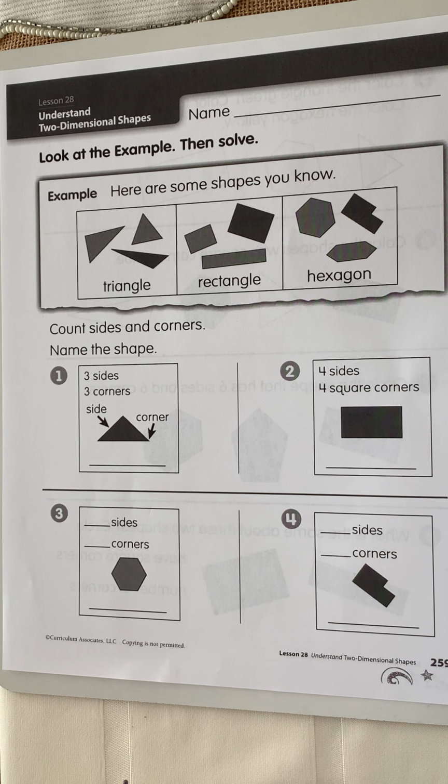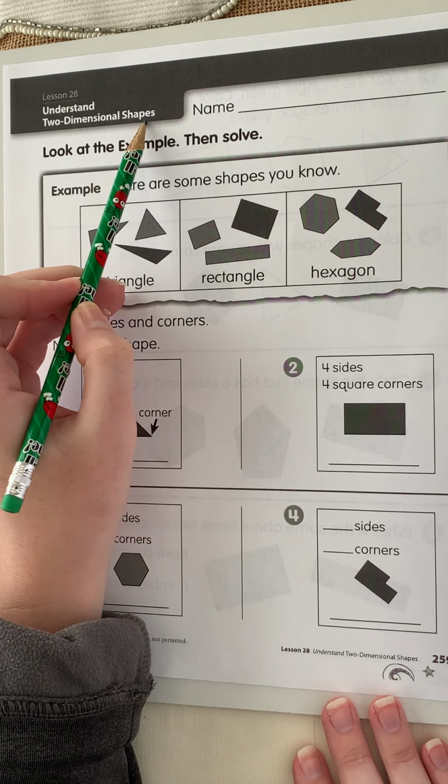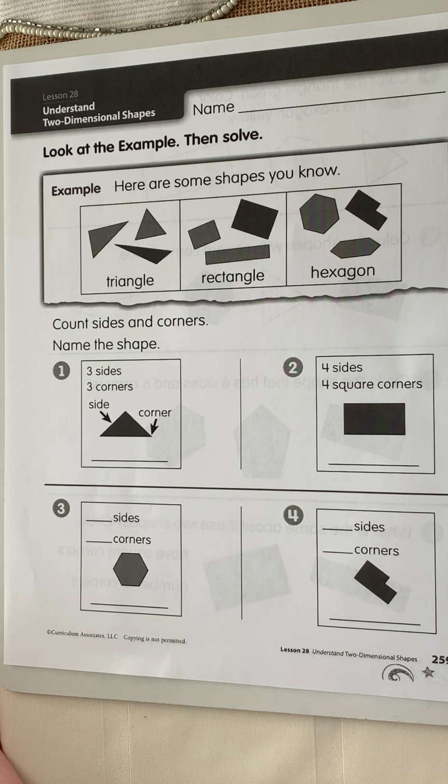I have a math lesson here for you today. This math lesson is going to help us to understand two-dimensional shapes. Two-dimensional shapes are shapes that are flat.